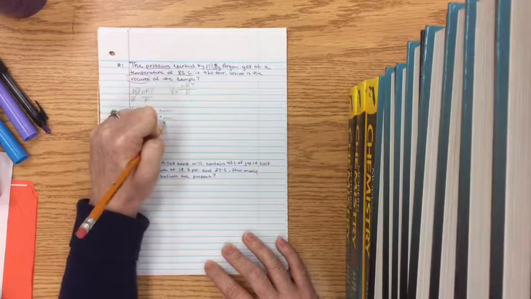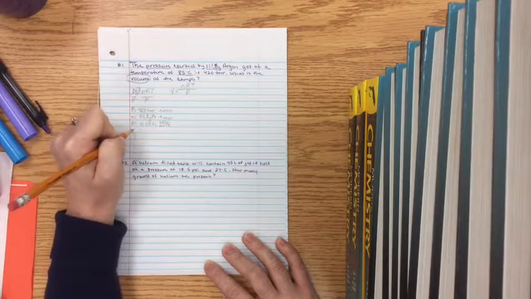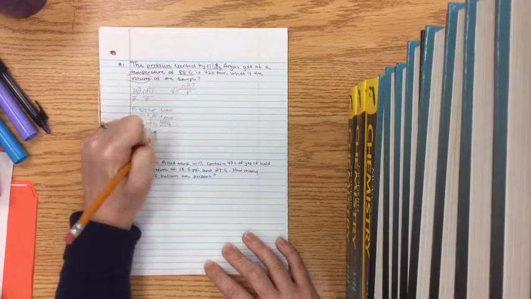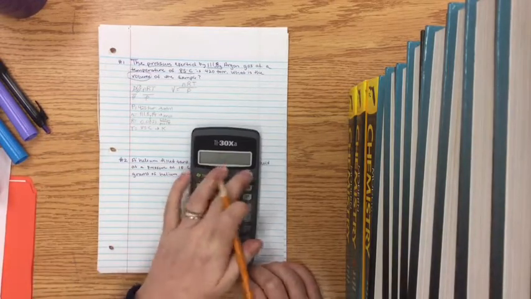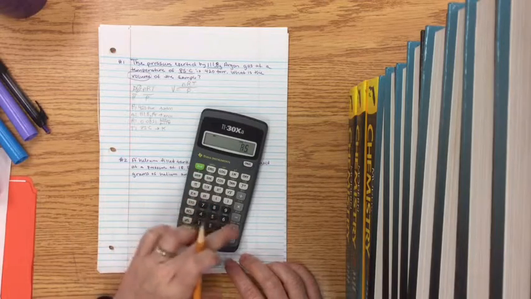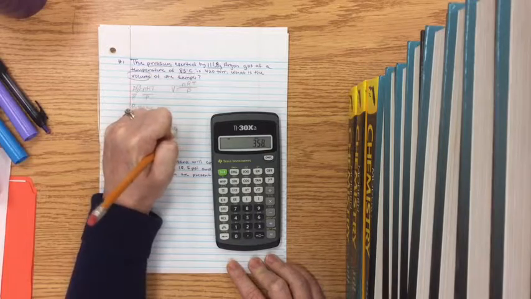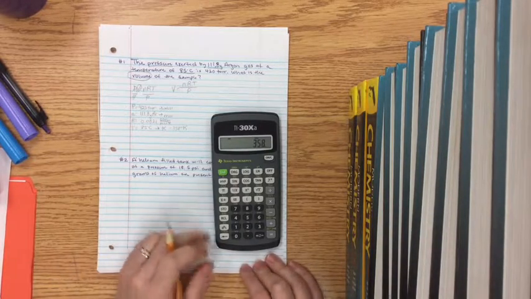And then my temperature is 85 degrees Celsius, but I know I'm going to have to turn that into Kelvin. That's a quick conversion: 85 plus 273 gives me 358 Kelvin. But I've got a couple more conversions that I need to do.